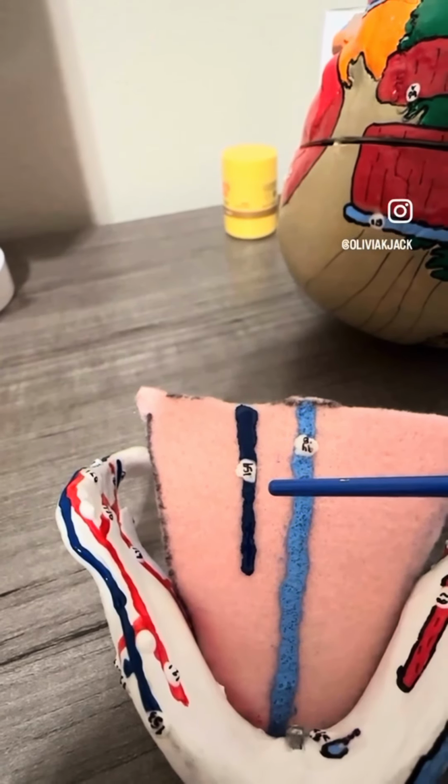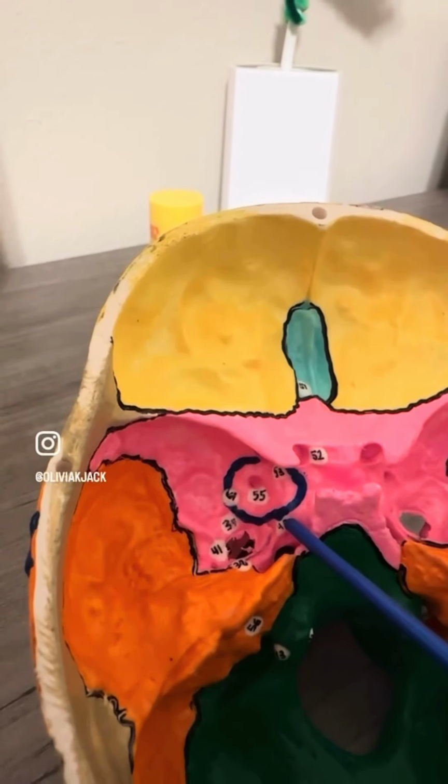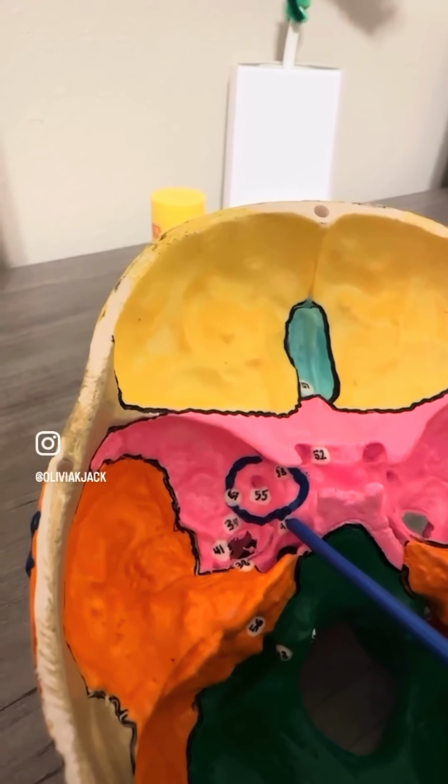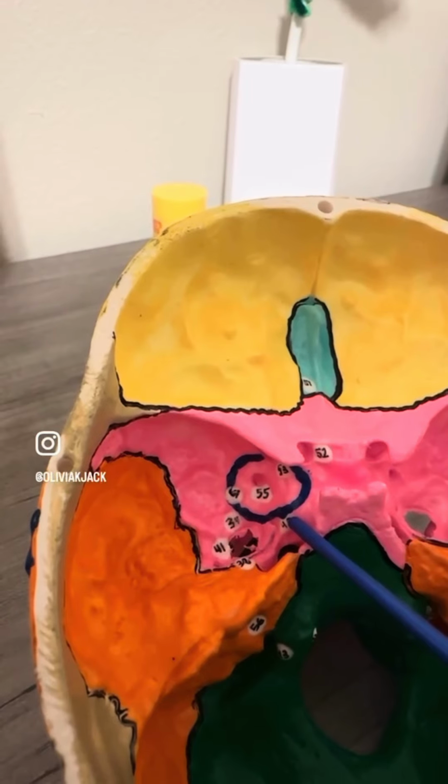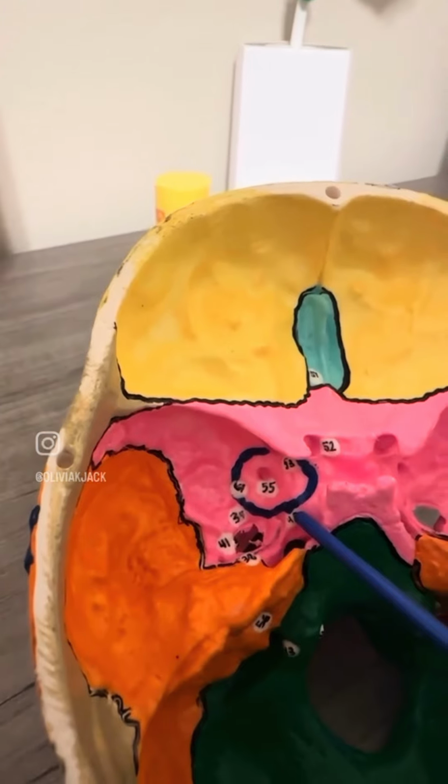internal jugular vein. Number 161 is the cavernous venous sinus, and it's a large venous channel located on either side of the sella turcica that drains blood from the brain and face.